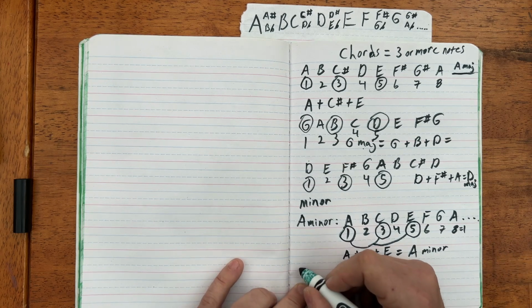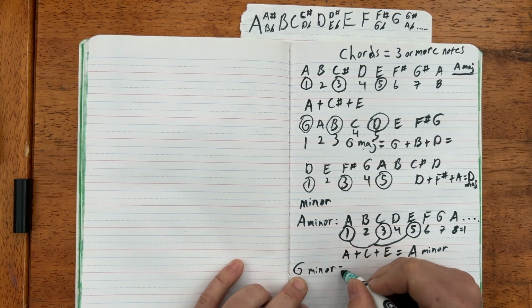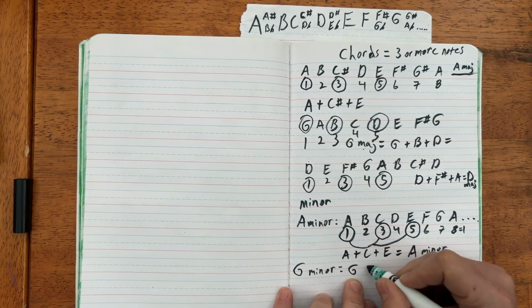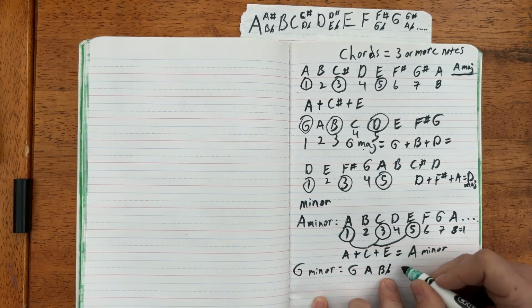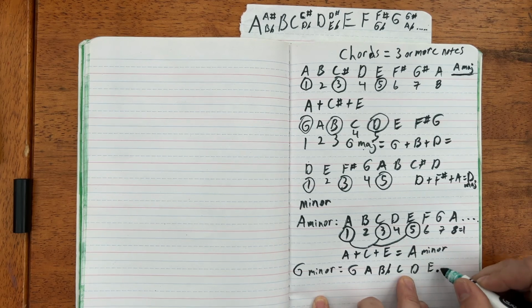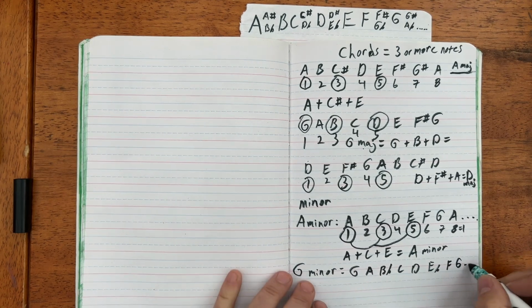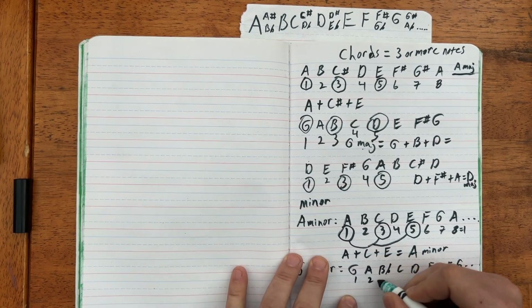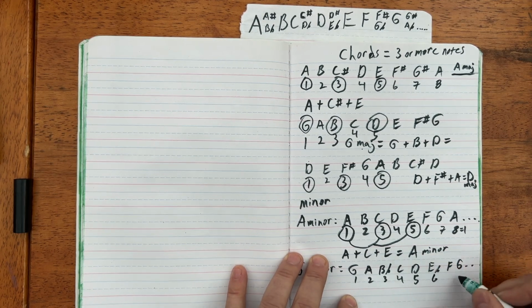Let's talk about the G minor scale. It is this: G, A, B flat, C, D, E flat, F, G, and so on. 1, 2, 3, 4, 5, 6, 7, 8 equals 1.